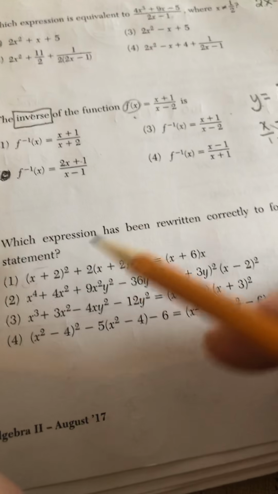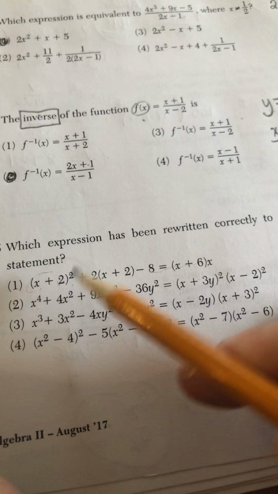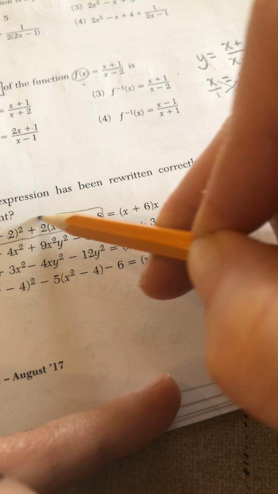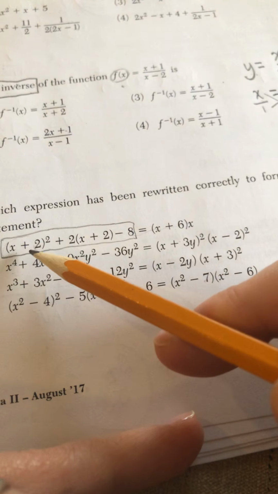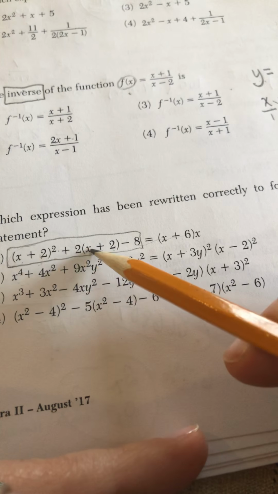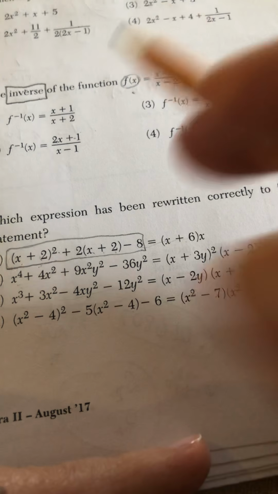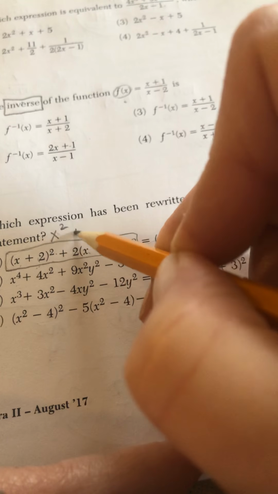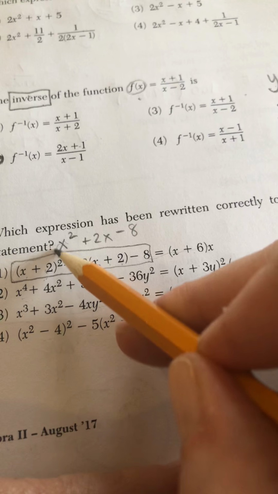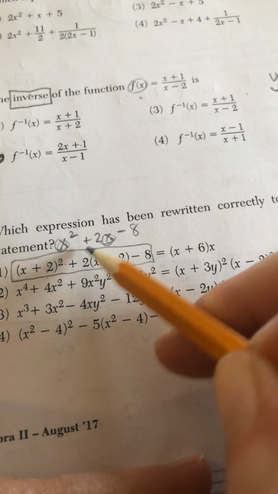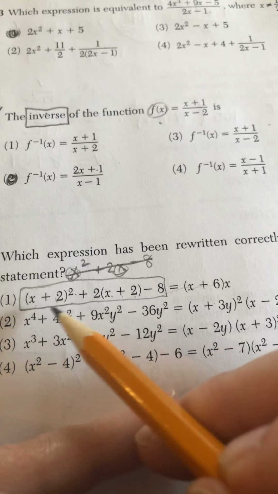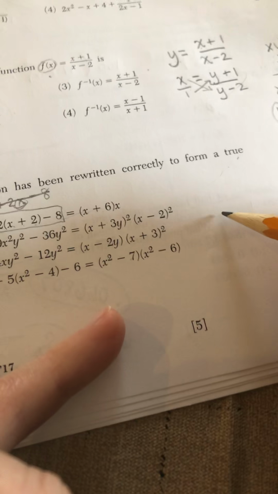So here we go. Taking a look at this one. It looks really jacked up, but this is actually a trinomial, okay? X plus 2 squared plus 2 times x plus 2, notice these are the same, minus 8. So it's basically like x squared plus 2x minus 8, except it's not x, it's x plus 2. So that makes it a little bit weird, all right? So what I would do is I would factor this using trinomial. Game on.